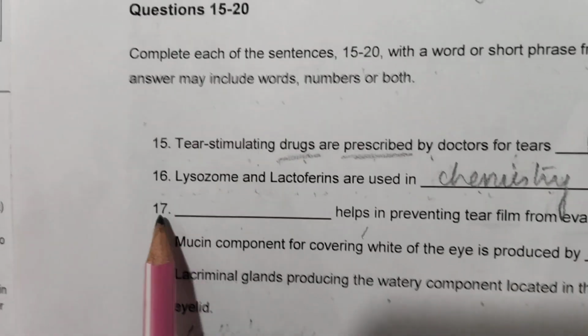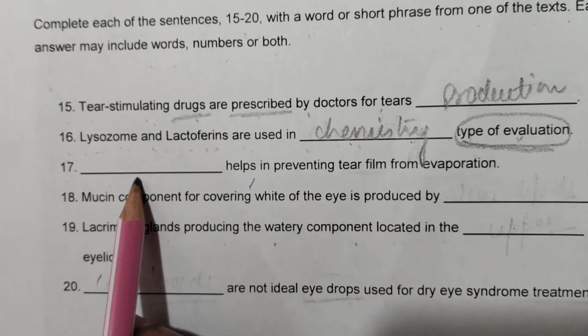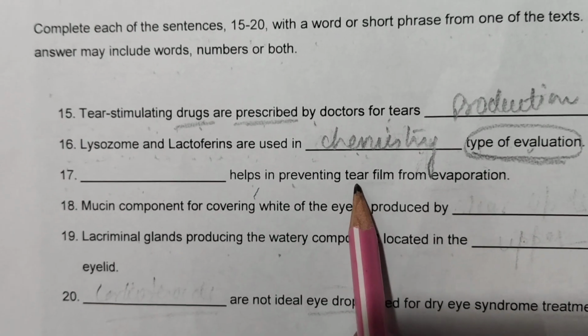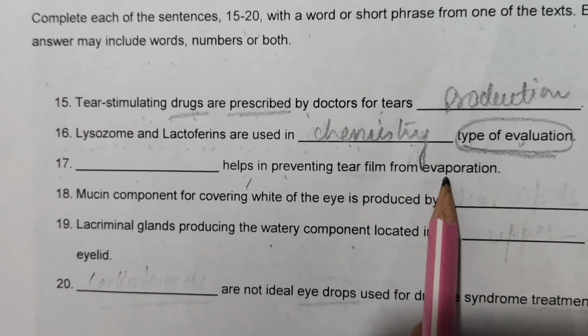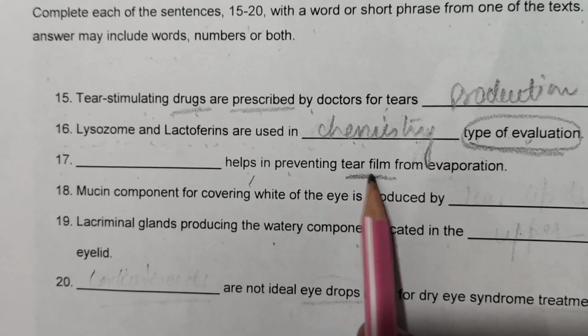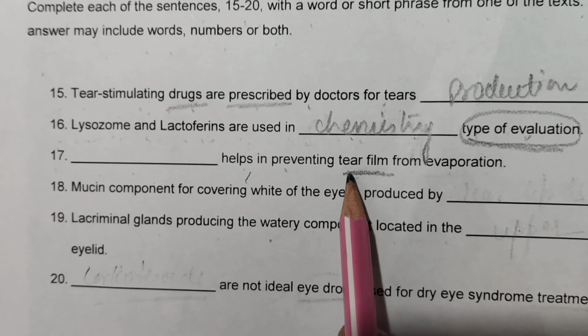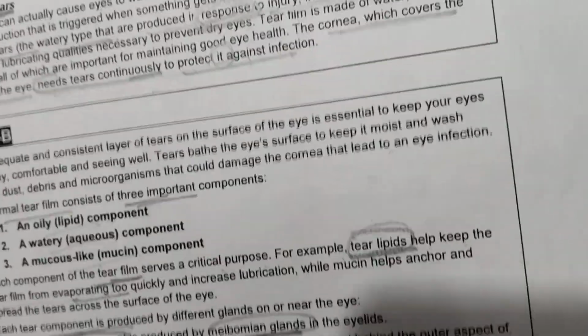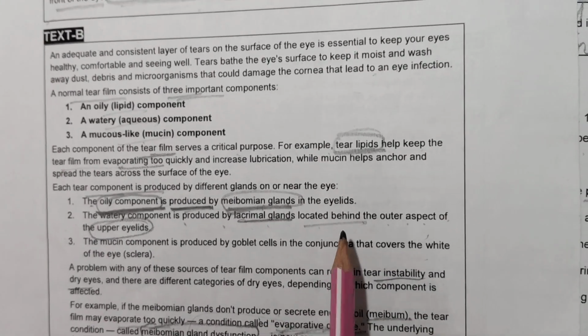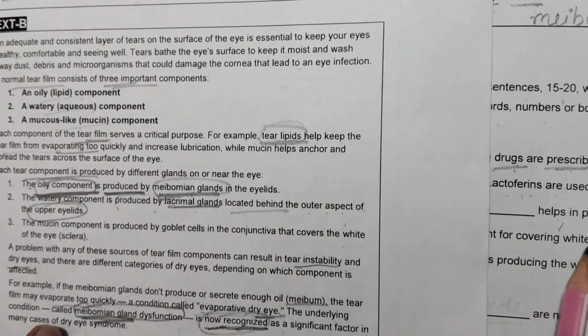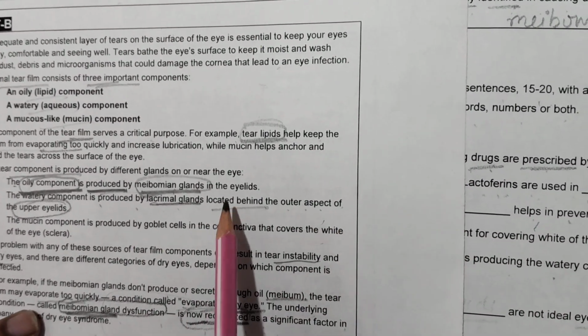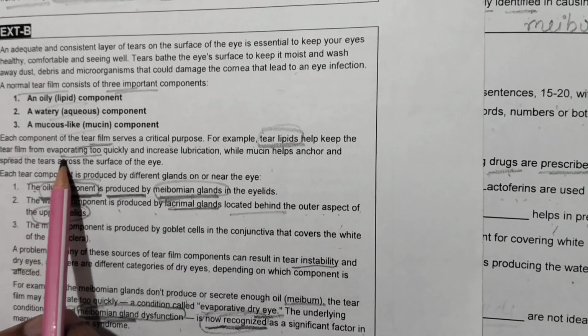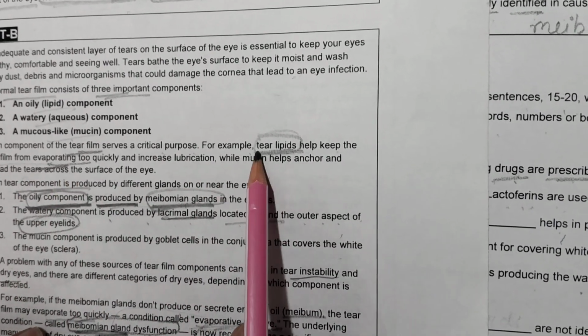Okay, next question number 17. Dash helps in preventing tear film from evaporation. So tear film we have read in text B. So here in text B, question number 17. Here, evaporating and tears.